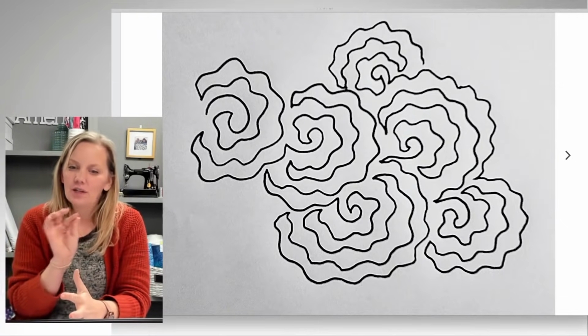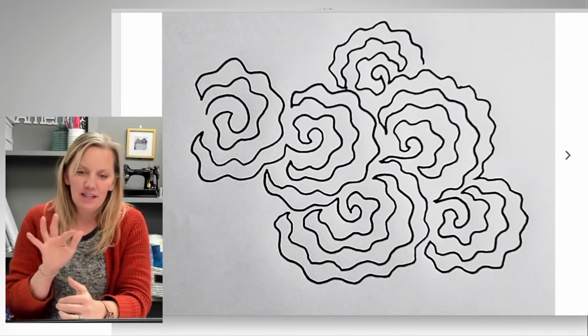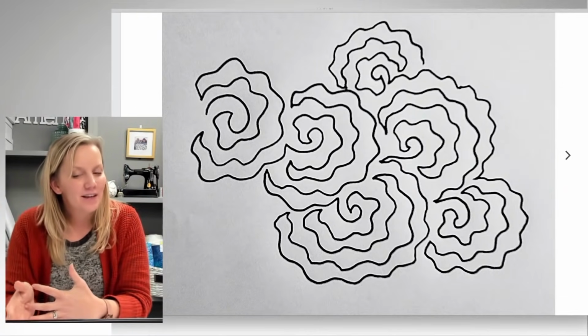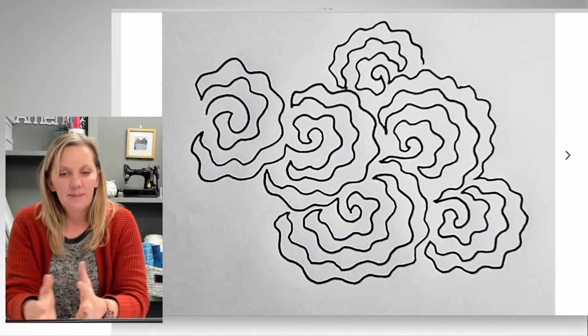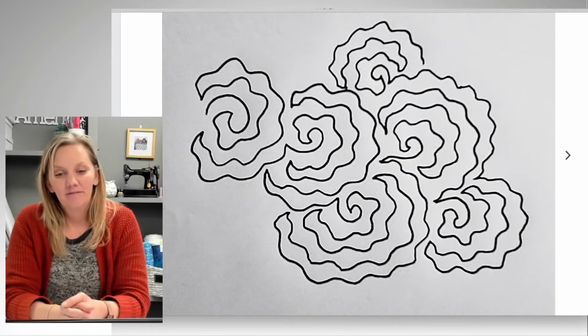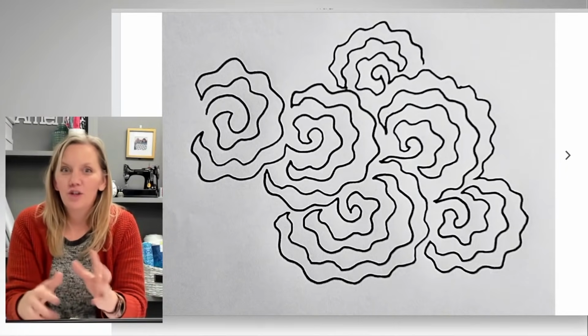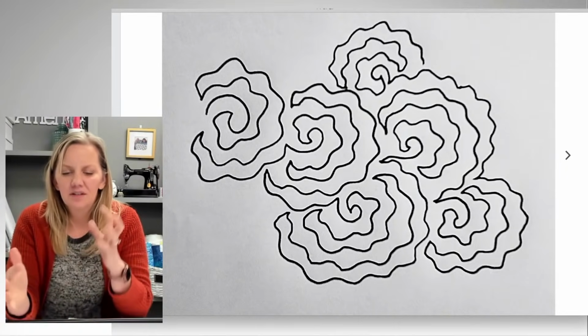I'm still quilting a little swirl, I'm still adding my wavy line, and as soon as I get ready to run into something else, I'm just going to change direction and continue on. And keeping the spacing consistent is going to be key. I think this could also work for an ocean-themed quilt because it looks like scallops or seaweed.